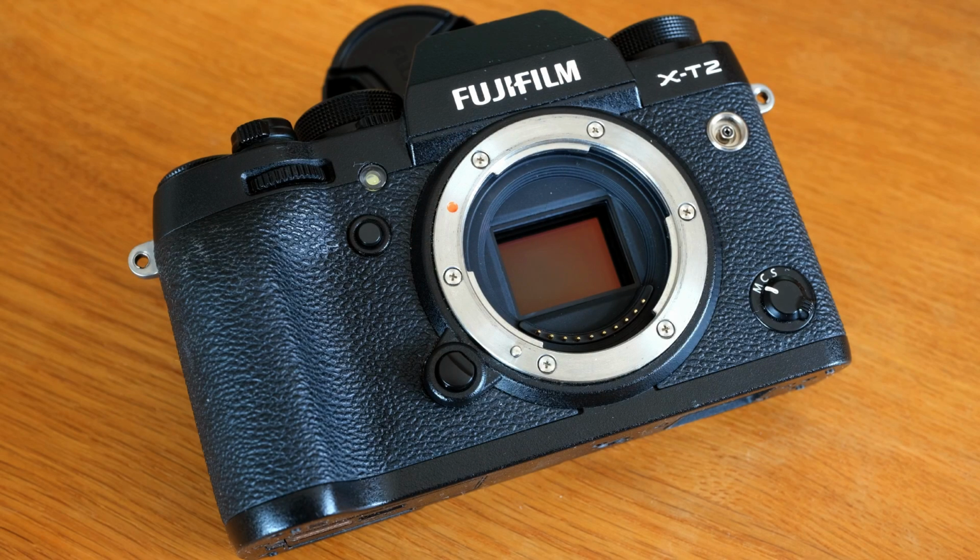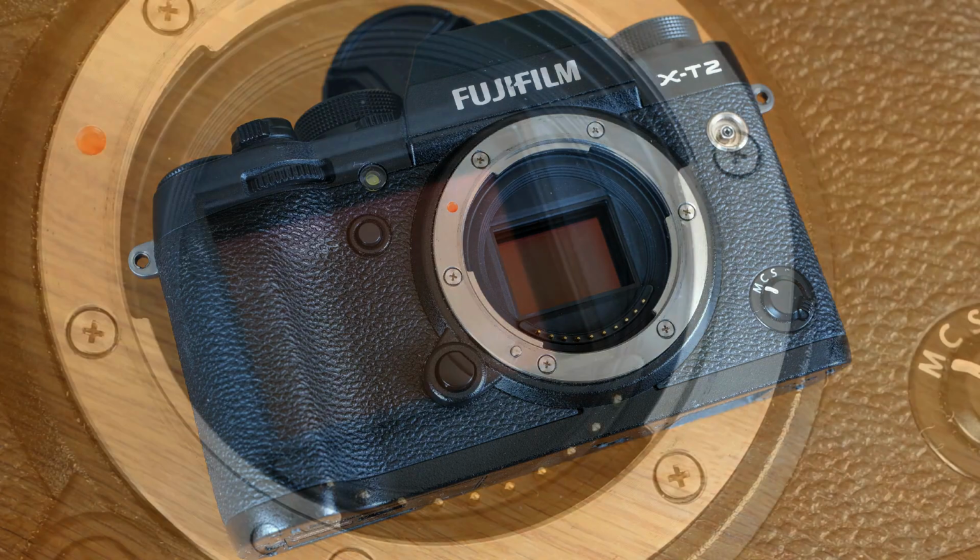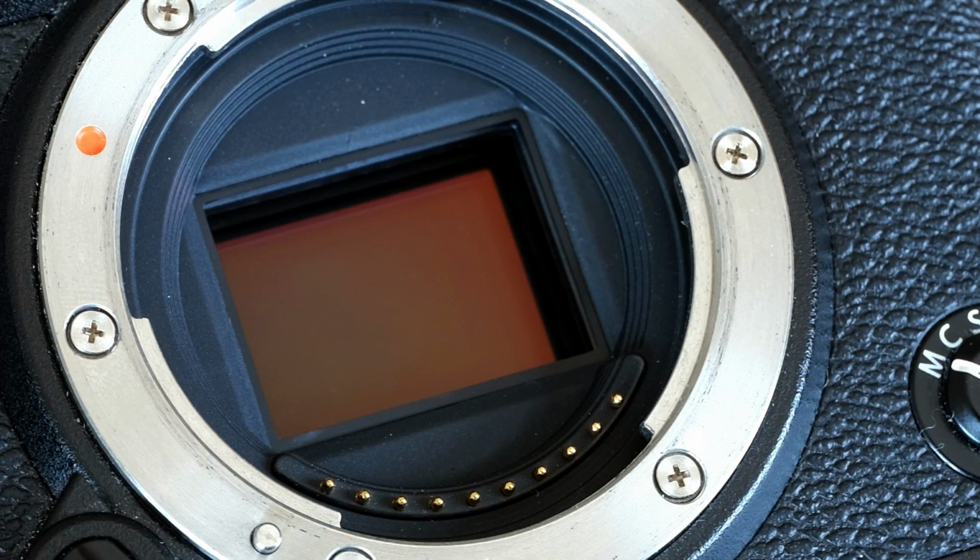Hi, in this video we'll talk about spatial image resolution and contrast. When you think of resolution, the first thing that comes to your mind is probably the number of pixels on your sensor. For example, this camera has a 24 megapixel sensor with a width of 6000 pixels and a height of 4000 pixels. But spatial resolution is much more than just the width and height of the sensor.